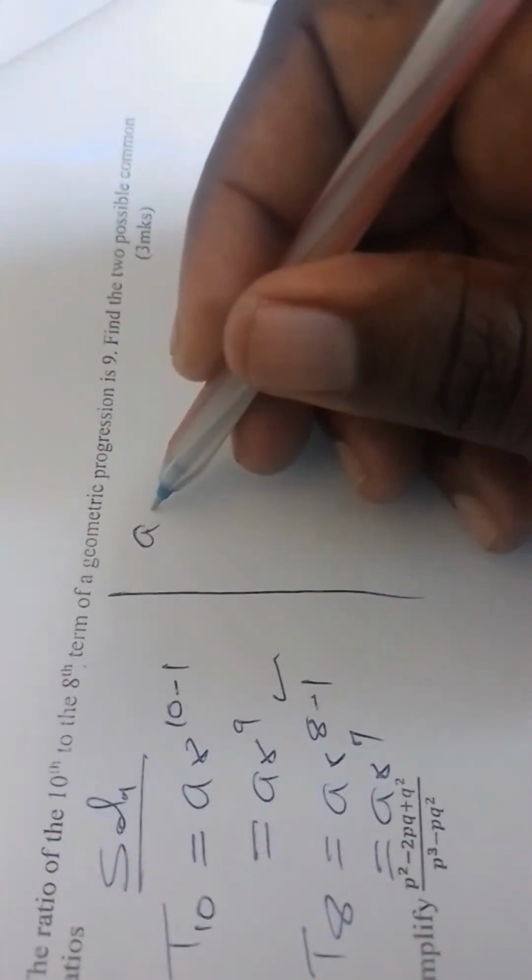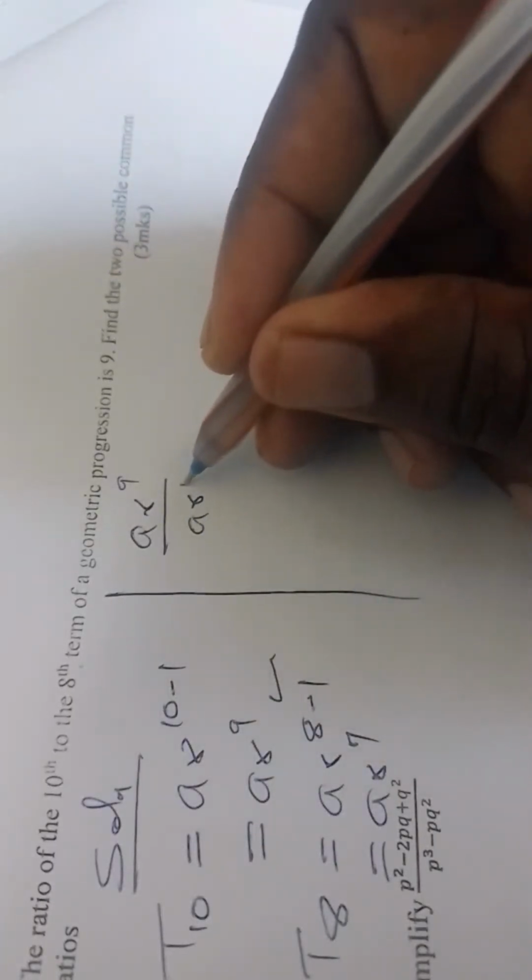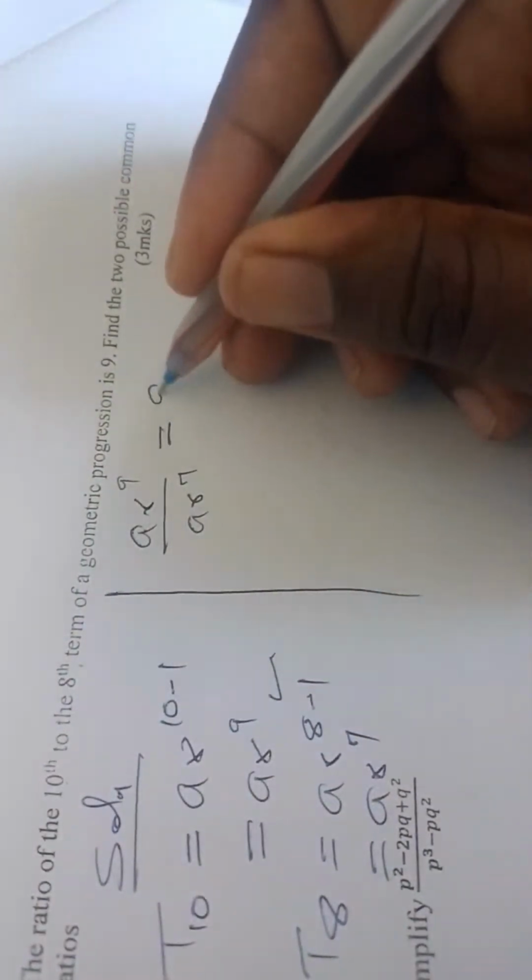Because I've been told the ratio of the 10th to the 8th, we take ar^9 over ar^7, and this will give us 9.